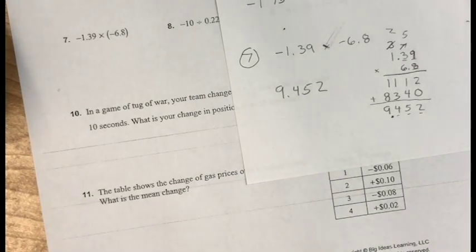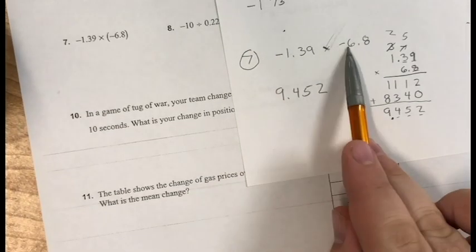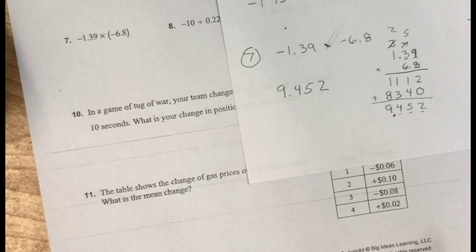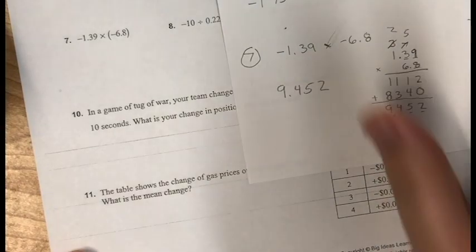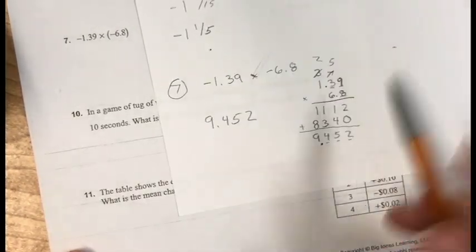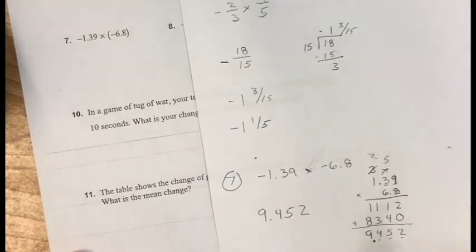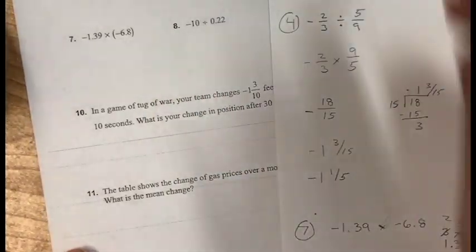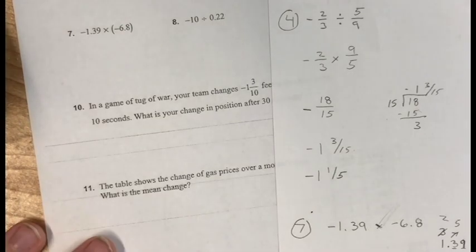And again, this should be review on how to multiply this. The only thing that we are adding is the negatives and the positives in this. All right. If any of this confuses you and you don't remember how to multiply decimals and divide fractions and everything, you need to find me.